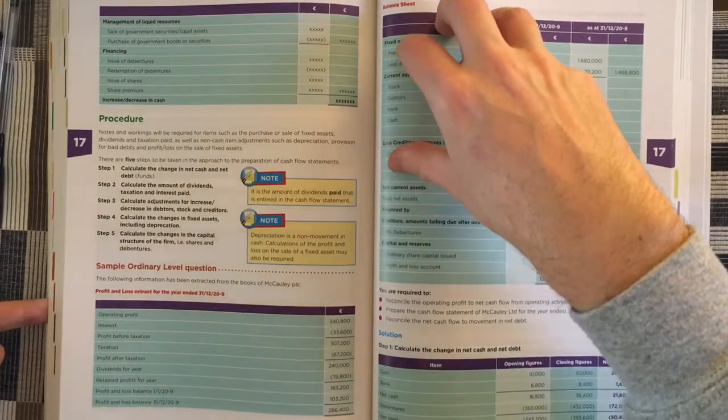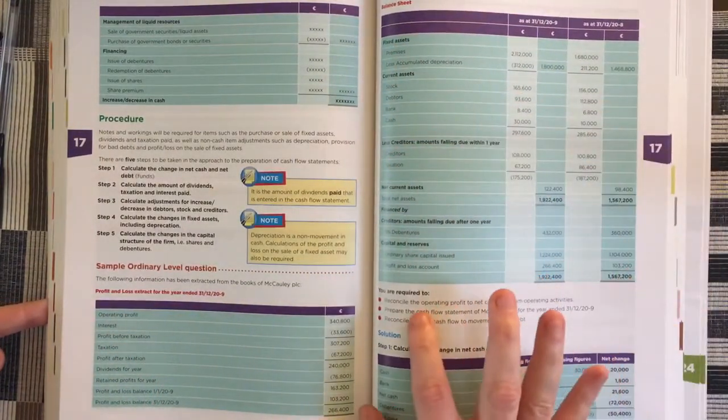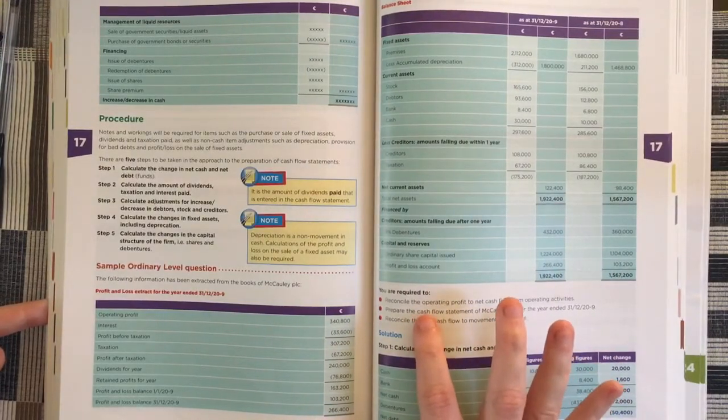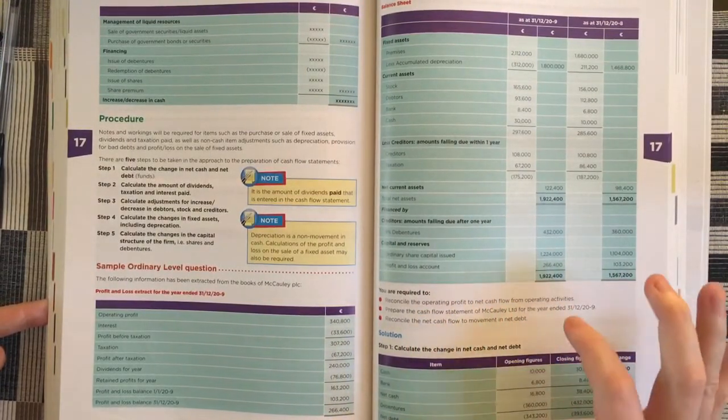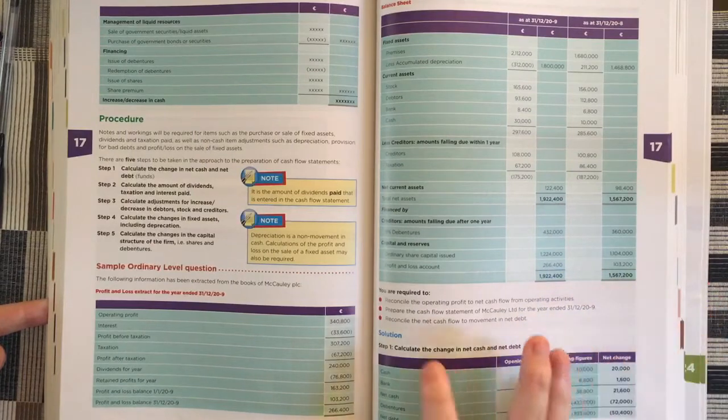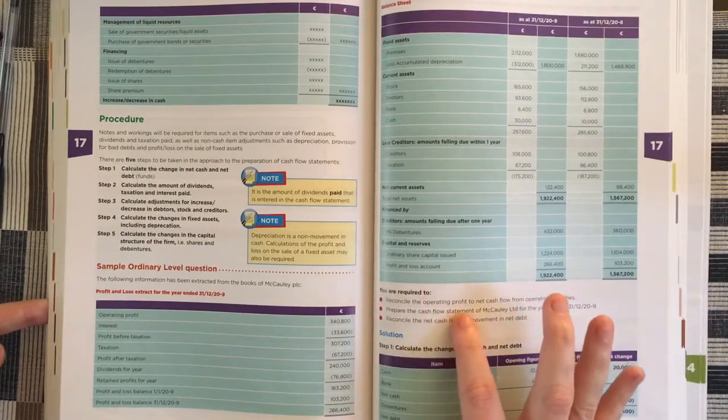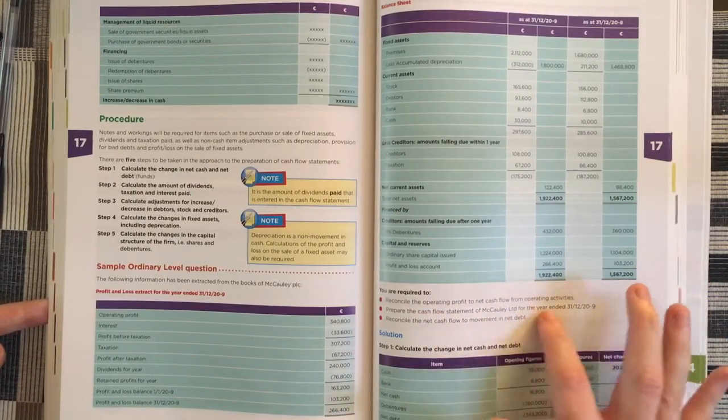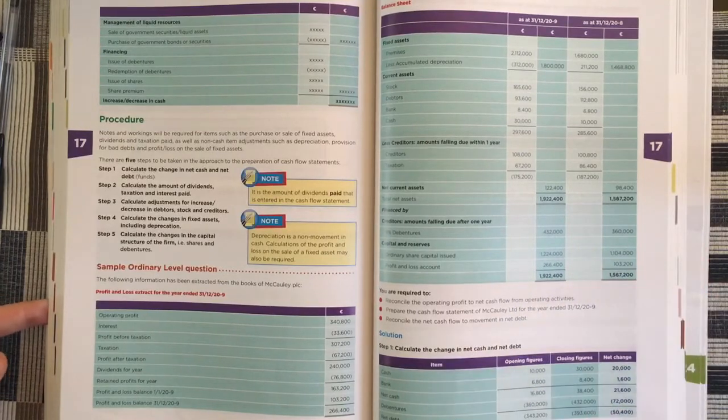They will also give you a balance sheet, and what they were asking you to do is three things, and I'll go through each of those in turn. So the first one is to reconcile the operating profit to net cash flow from operating activities. I'll just briefly talk about here what a cash flow statement is.